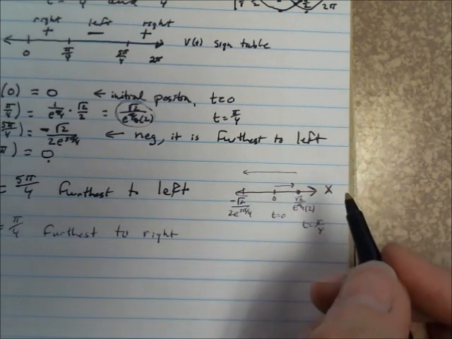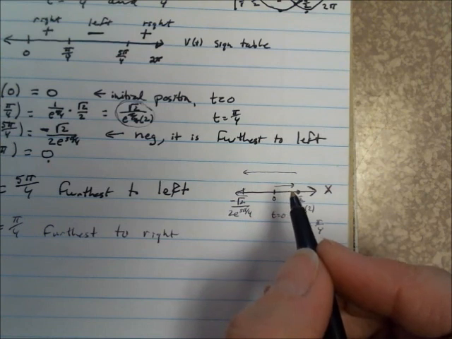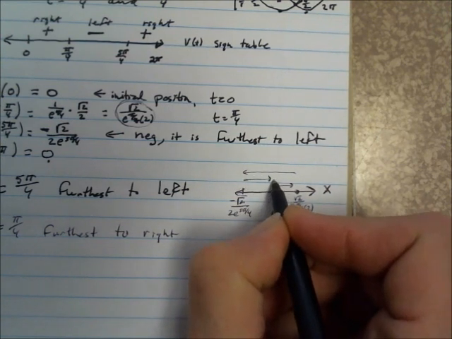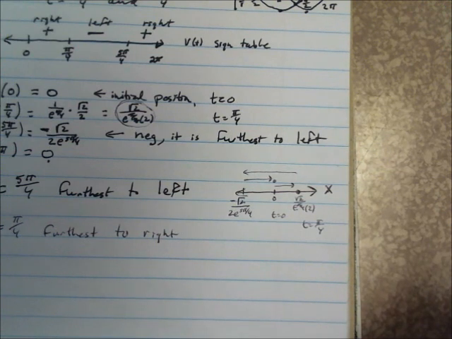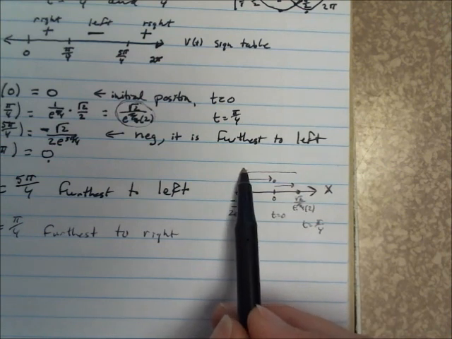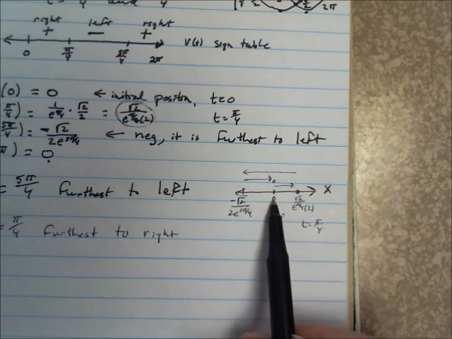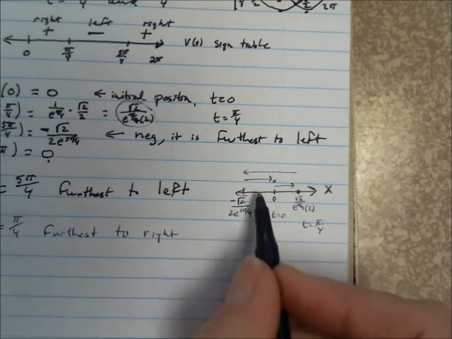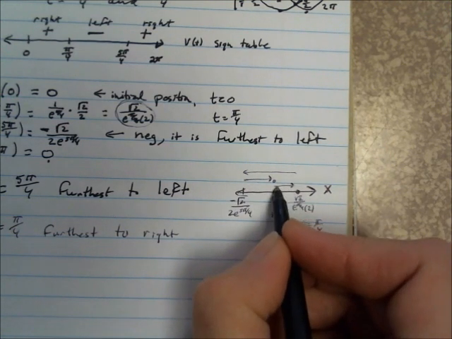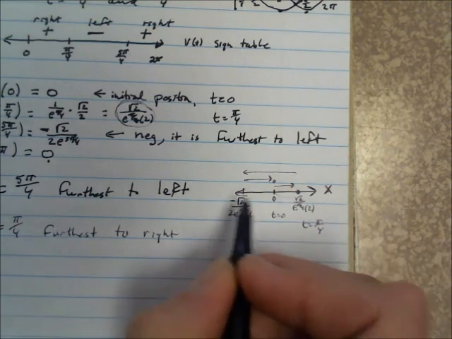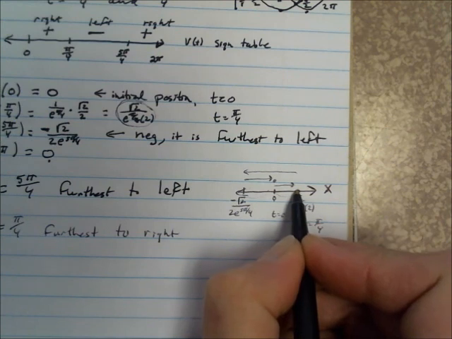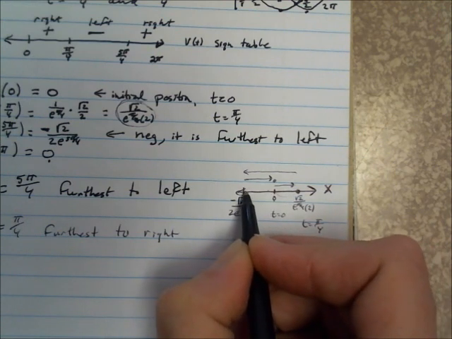And then it turned around again, and it moved back to the right, and it ended up at the origin, right where it started. So this goes to the right, and then to the left, and then to the right, and it stops where it started. If we wanted to know the total distance that it traveled, all we'd have to do is add this distance to this distance, because it went from here, and then it went all the way back to here.